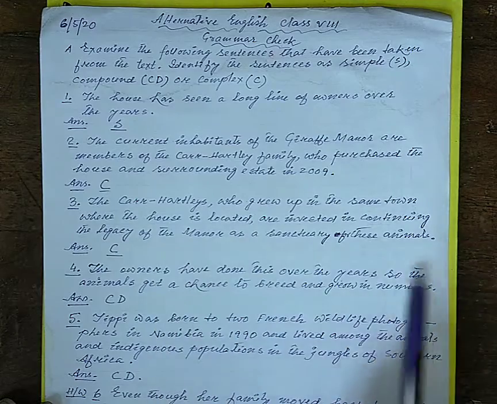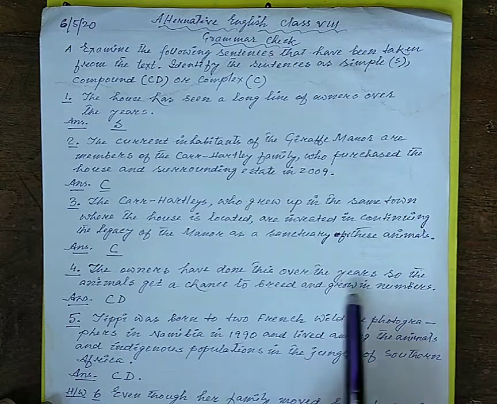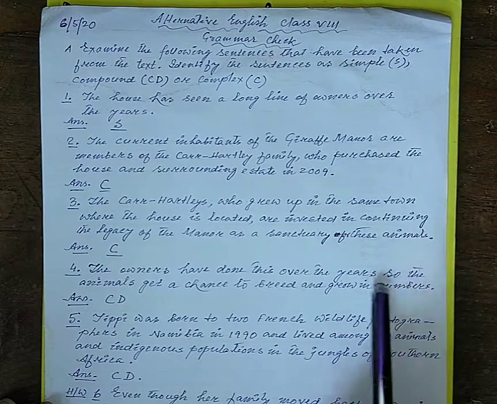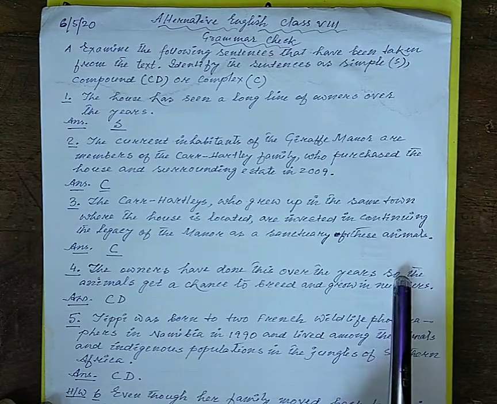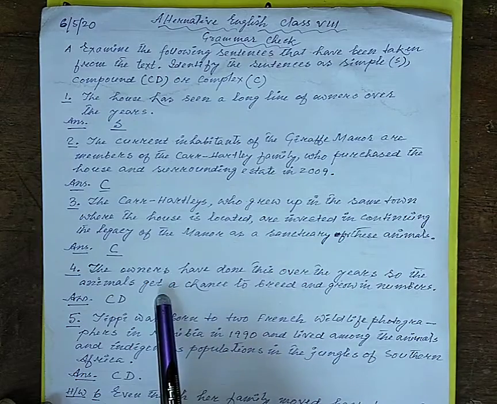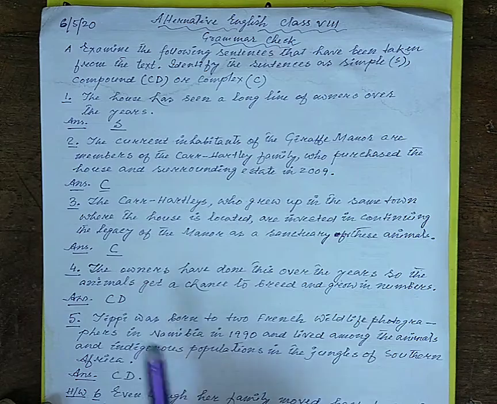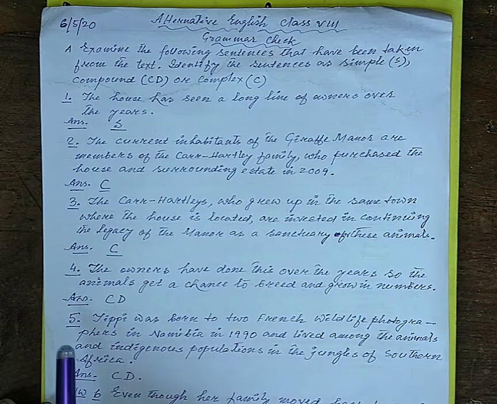First one, the owners have done this over the years, and the second, the animals get a chance to breed and grow in numbers. This is another independent clause. These two independent clauses are joined by this coordinating conjunction. So that's why it is a compound sentence. That's why it is CD. I hope you understood.